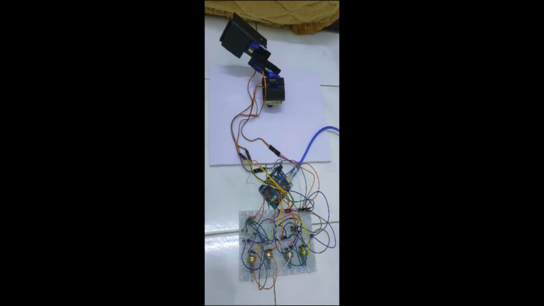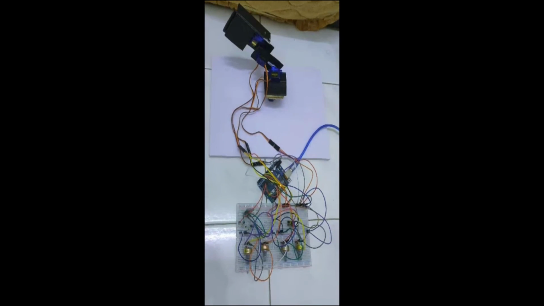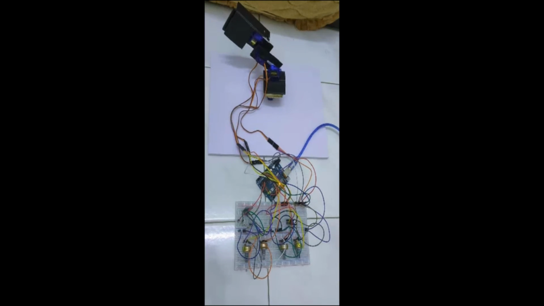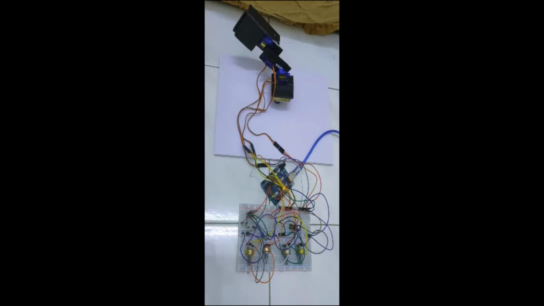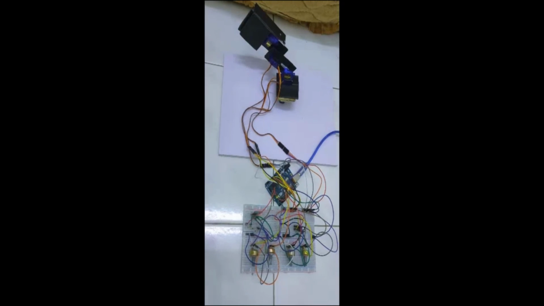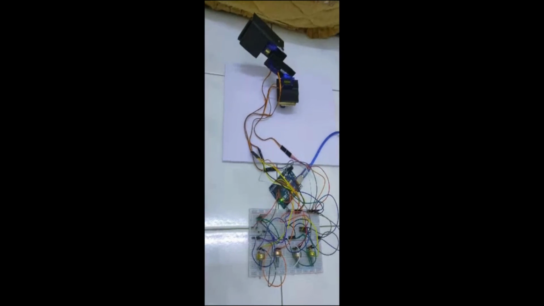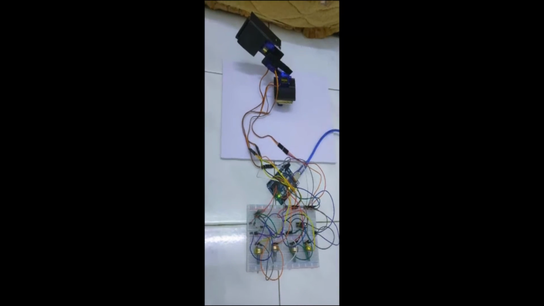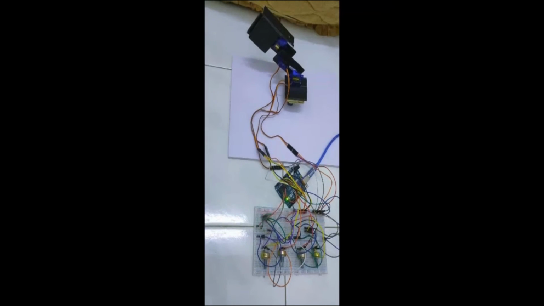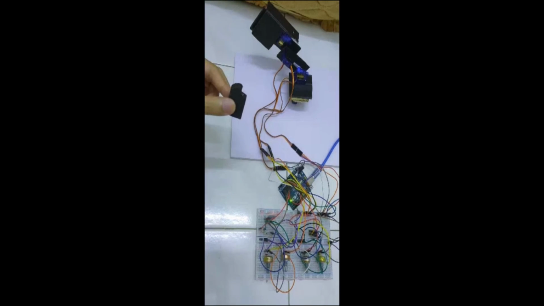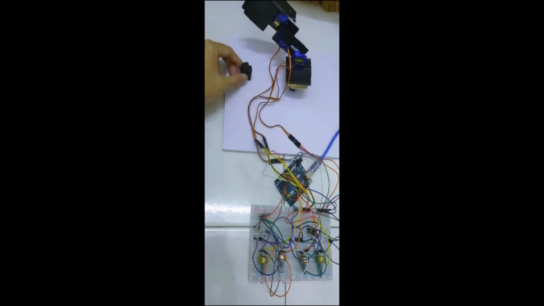So the result of my project can be divided into 2 parts. First part, the manual control by potentiometer. Second part is the smartphone control by using Bluetooth module and the Android app developed. So now I will start to demo the first result, the manual control by potentiometer. And this is the object that I use to do the pick and place action.